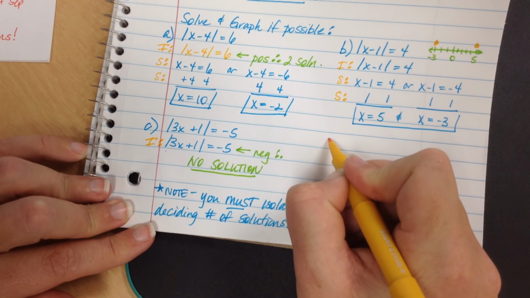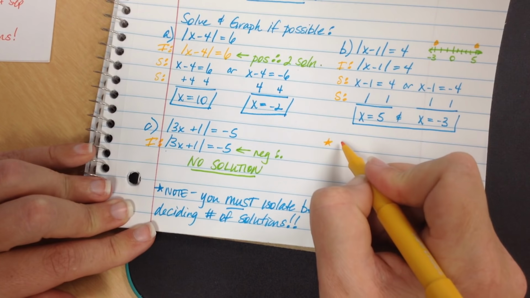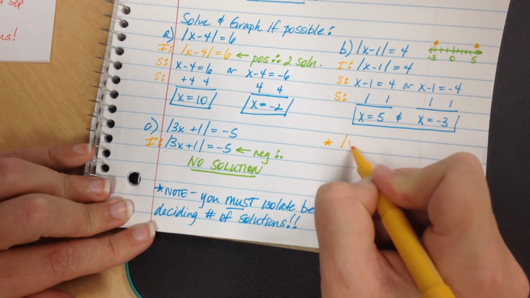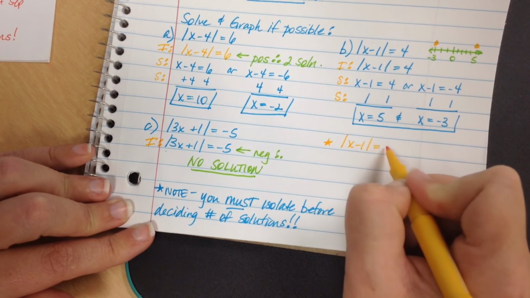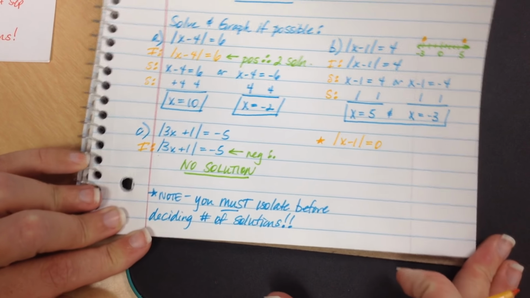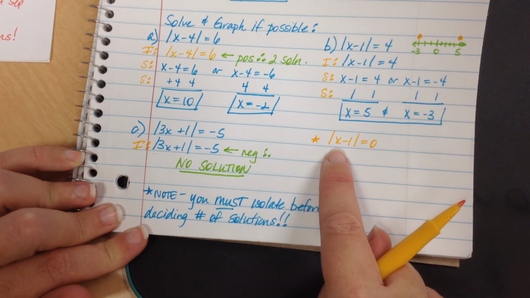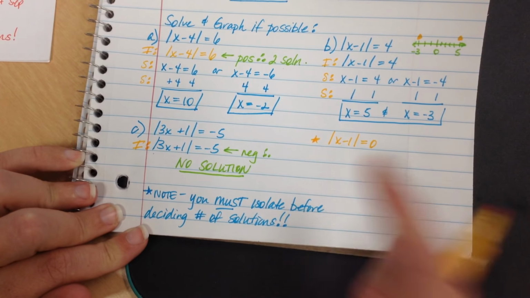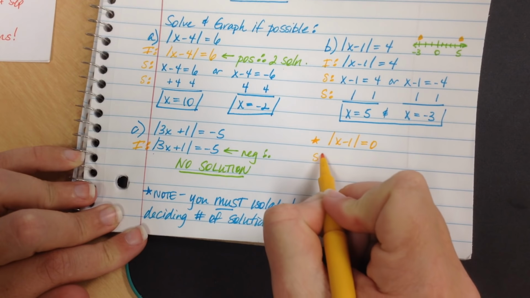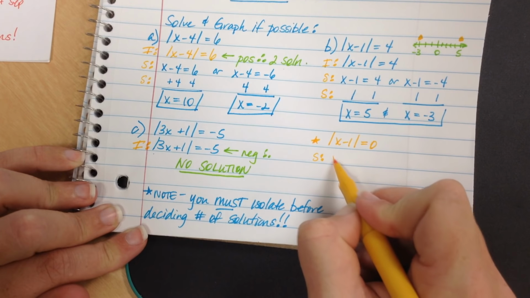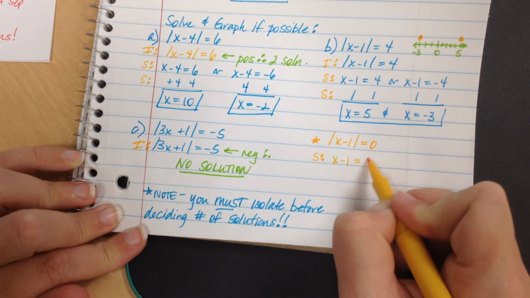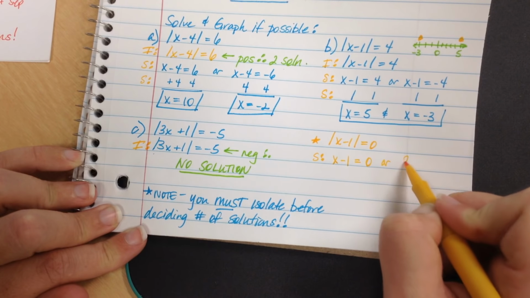One other thought. What if we have absolute value of x minus 1 equal to 0? We know that the first step is always isolation. The absolute value bars are already isolated. So my separate stage, we're going to have x minus 1 equals 0, or what?